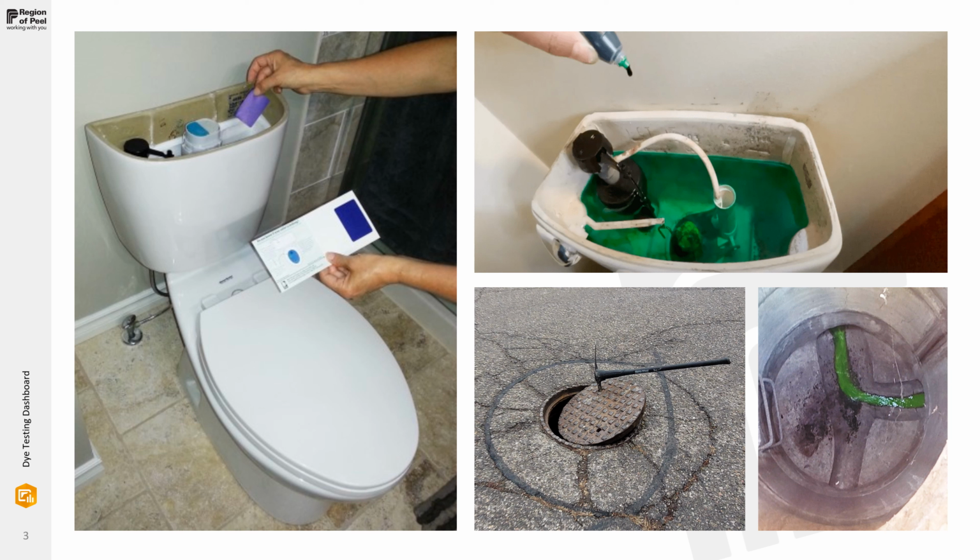First, you inject some dyed water into an inlet, such as flushing the toilet, and then you look for it at the other end of the inlet. In this example, you'd hope that the dyed water shows up in the sanitary system.